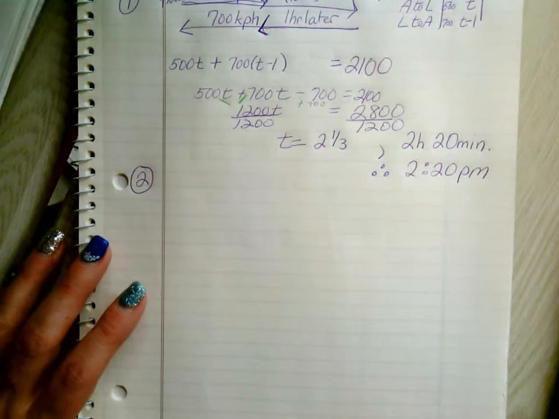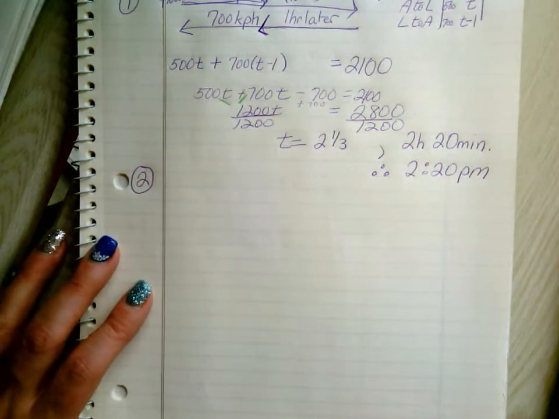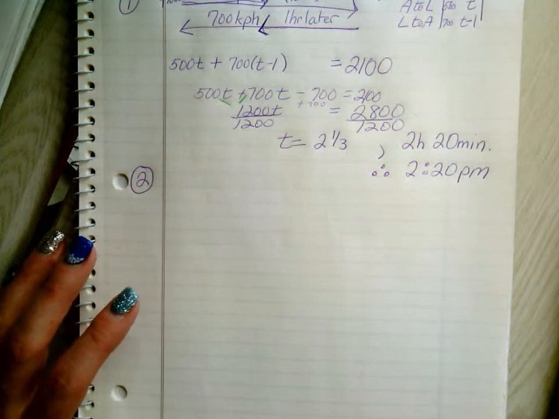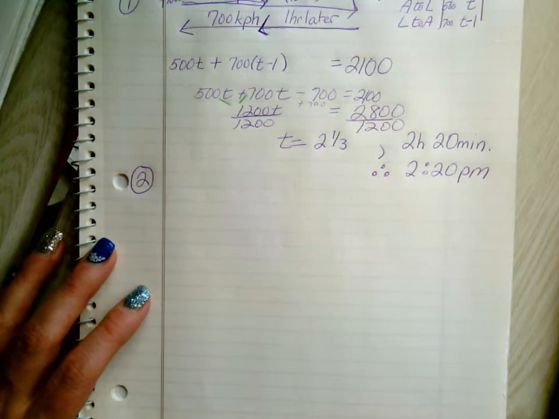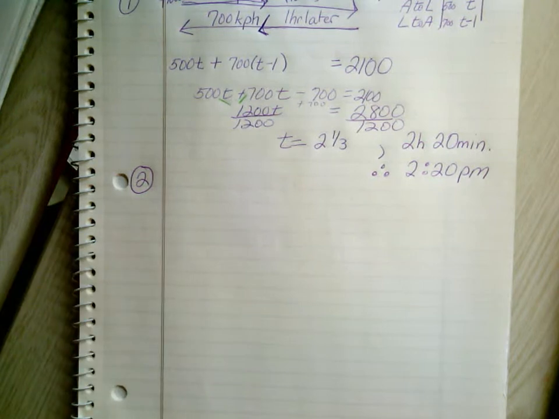At 8 a.m., the Smiths left a campground driving at 48 miles per hour. At 8:20, which is 20 minutes later, the Garcias left the same campground and followed the same route at 60 miles per hour. At what time did they overtake the Smiths? This is very similar to the helicopter and the plane from yesterday. Okay, this is motion in the same direction.